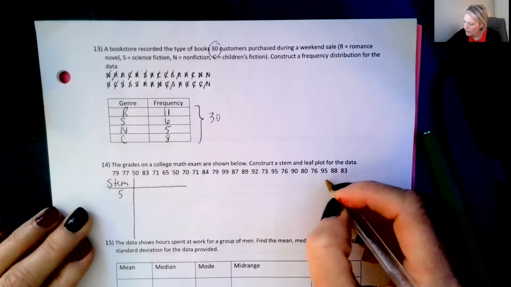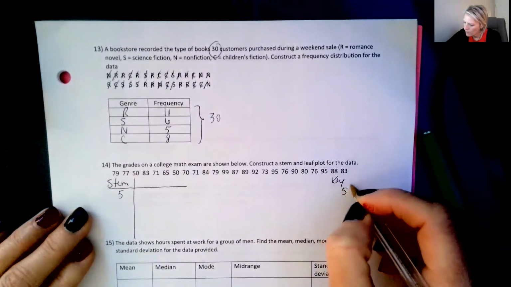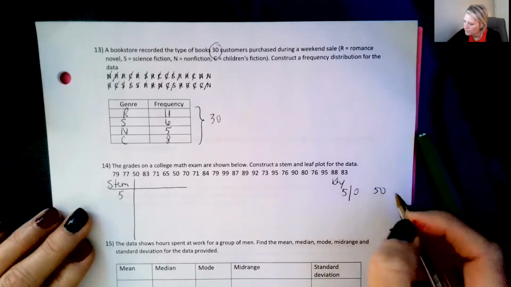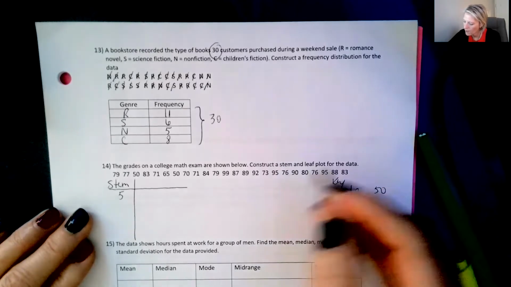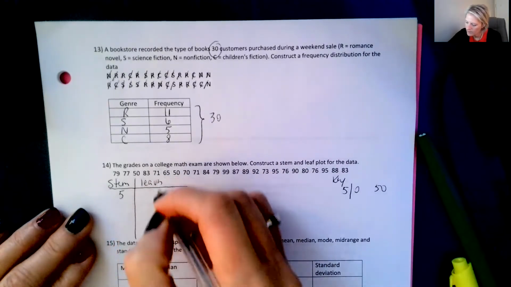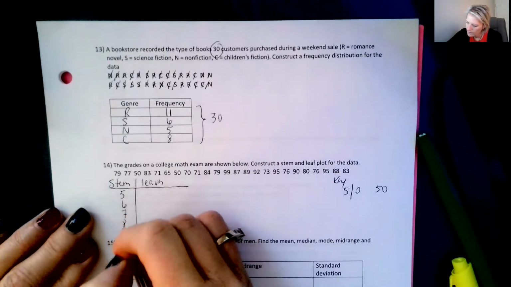And my key is going to be for, that is going to represent a 50 on the exam. So I'm going to have stems and leaves. And so I'm going to have some 50s, 60s, 70s, 80s, and 90s.